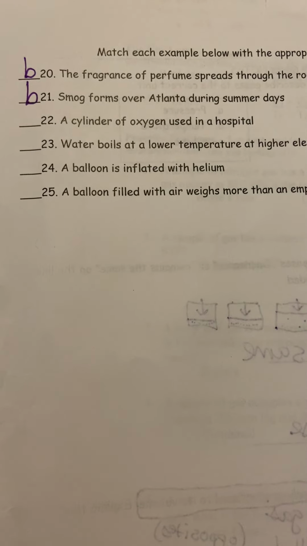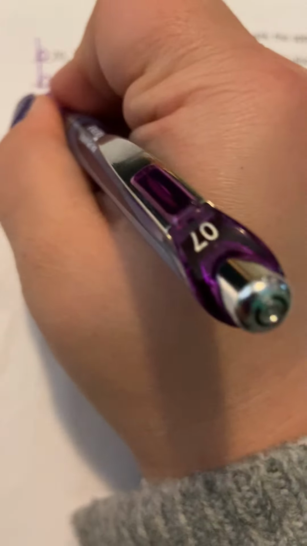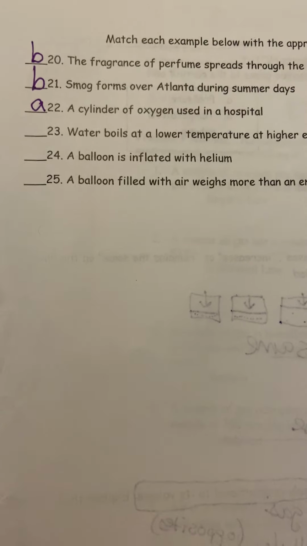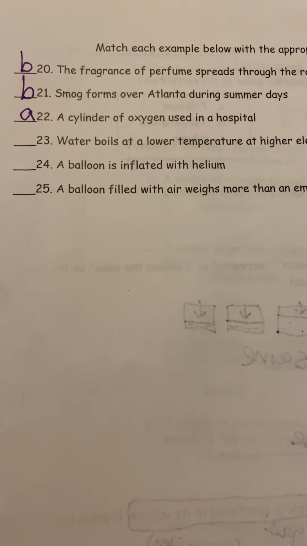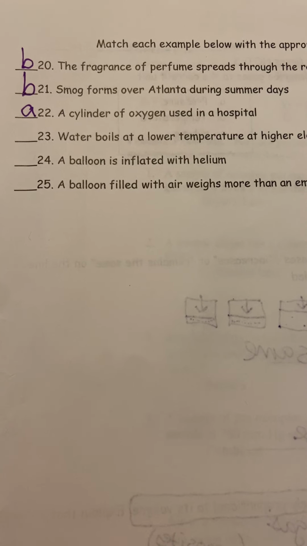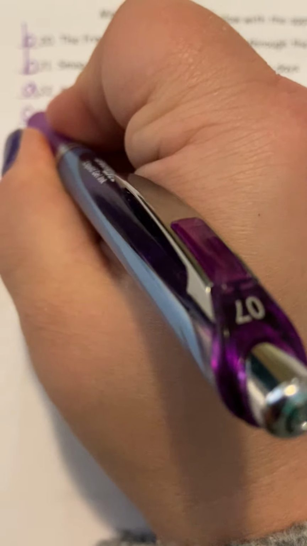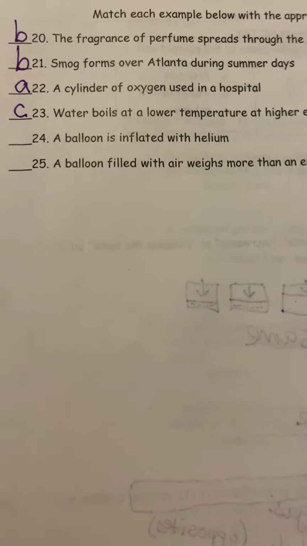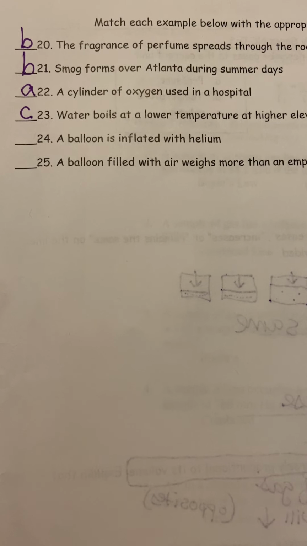A cylinder of oxygen used in a hospital. That's actually compressed because they're normally in tanks. So that is compressibility. Water boils at a lower temperature at higher elevations. Okay, that's exerting pressure. So that's C. So anything at higher elevations is definitely a game changer.